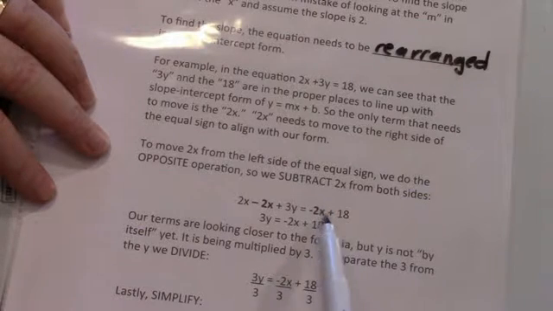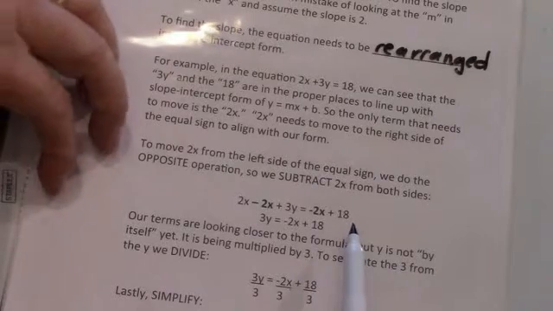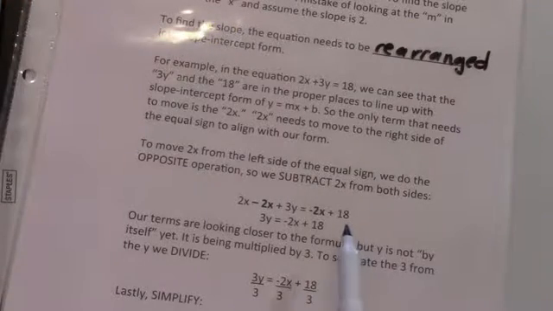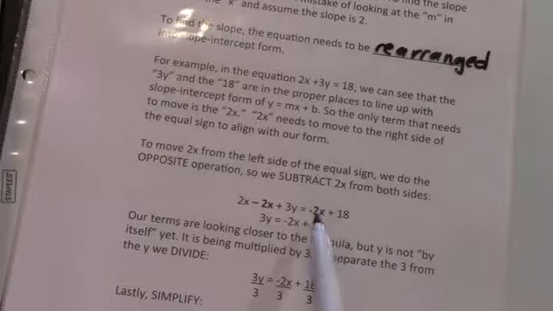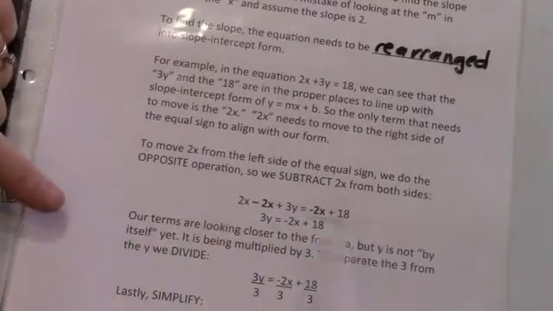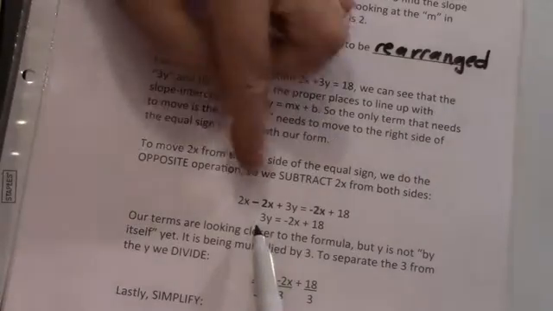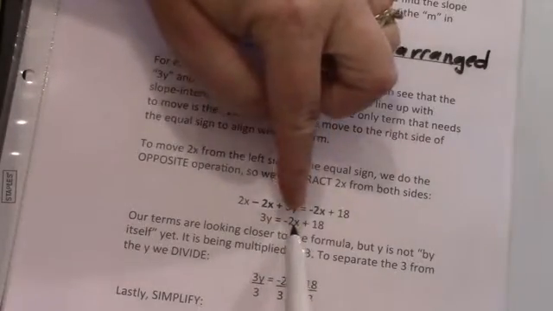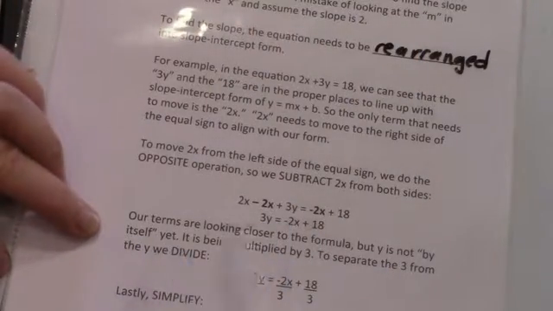Now, there isn't any other x term on that side of the equation, so we're really not subtracting it from anything, except you could think we're subtracting it from 0x because there is no x on that side. So we're just going to say it's negative 2x plus 18. So now I have 3y equals negative 2x plus 18. Our terms are looking closer to the formula. I have y, and then I have the mx, and I have the b. But y is not by itself yet.